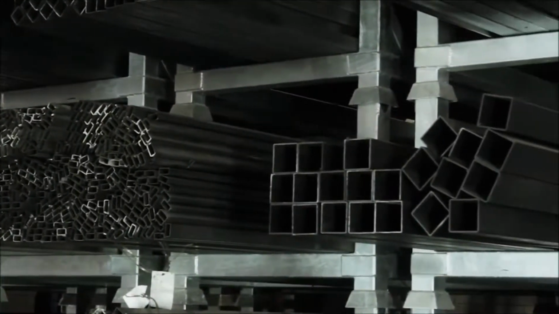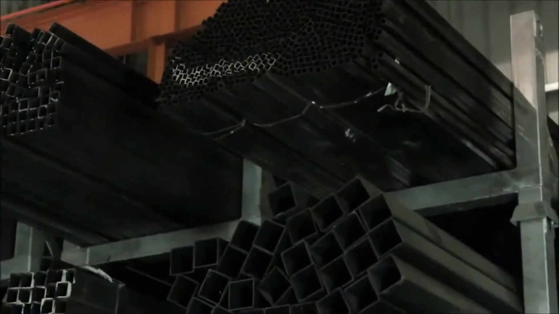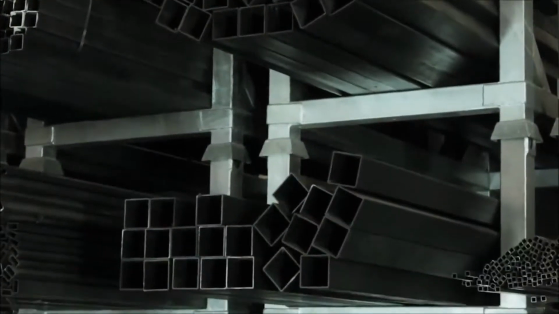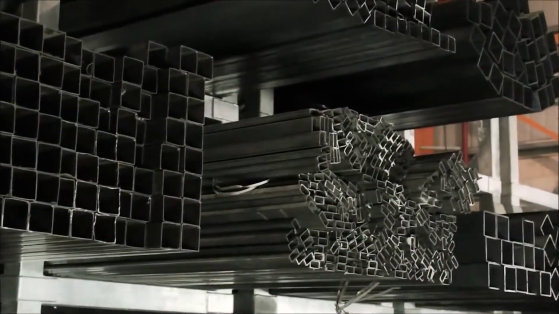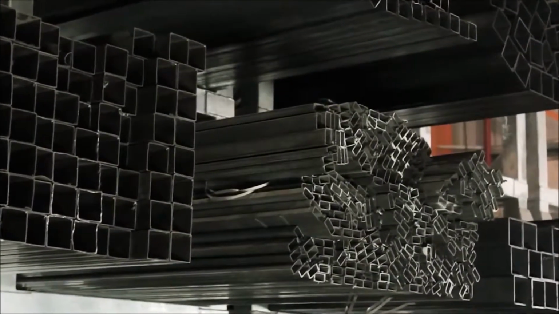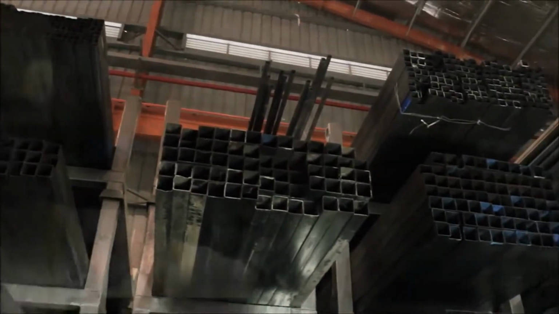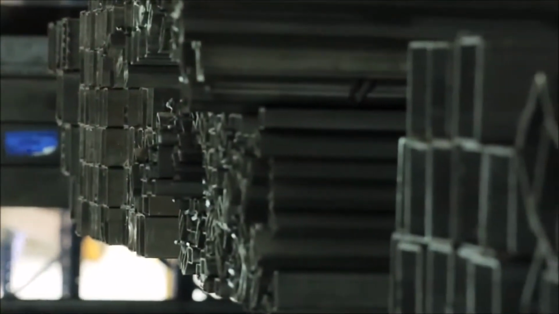This is where we store all of the raw materials, the tubular product, before it's been cut, punched and bent, before it goes into assembly. Generally we'll allocate the material from this area into the tubular cutting area first. So I'll move you to the tubular cutting area now. Fantastic. I'd love to see the whole process.